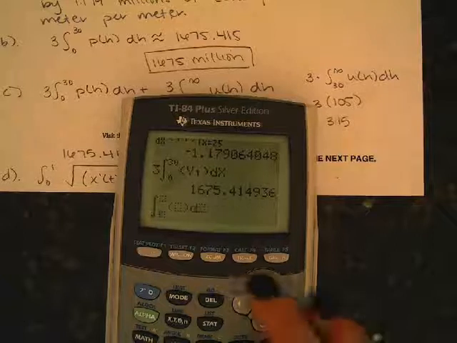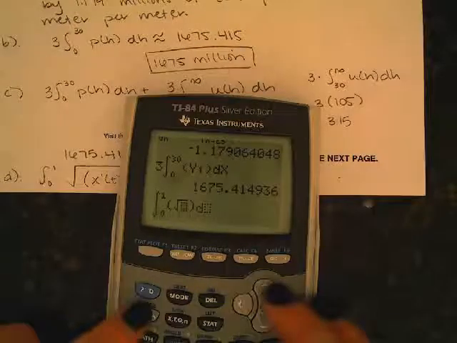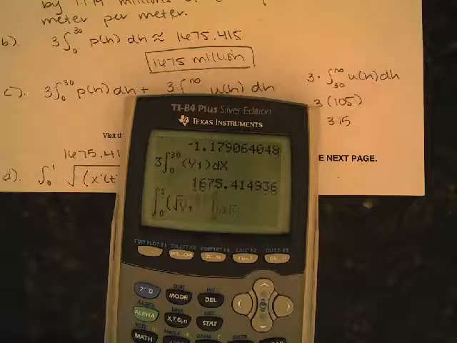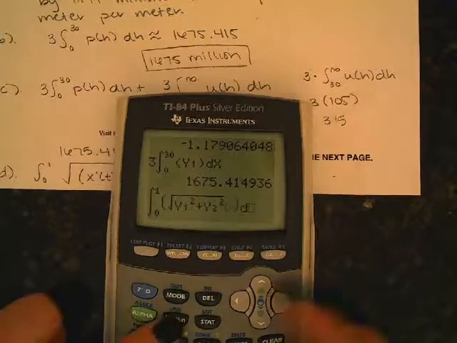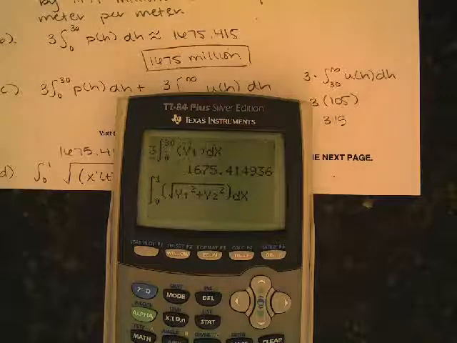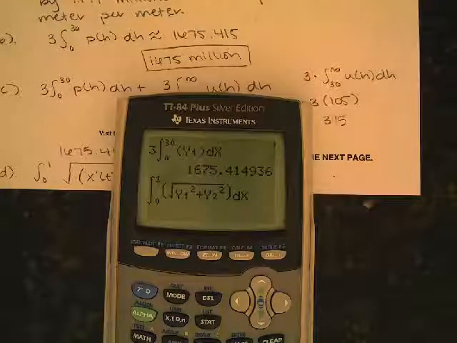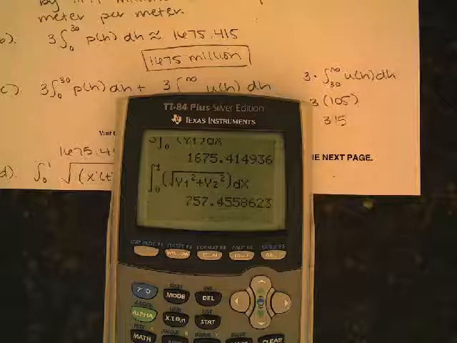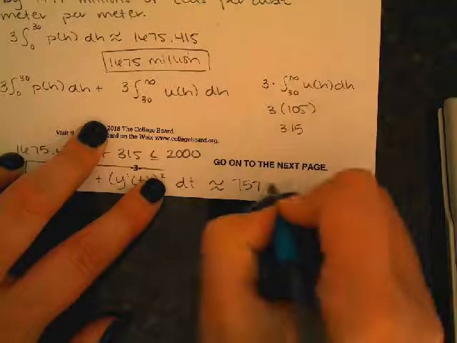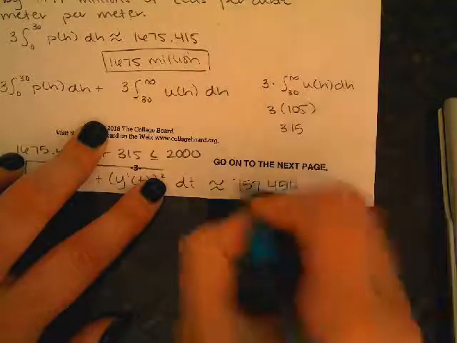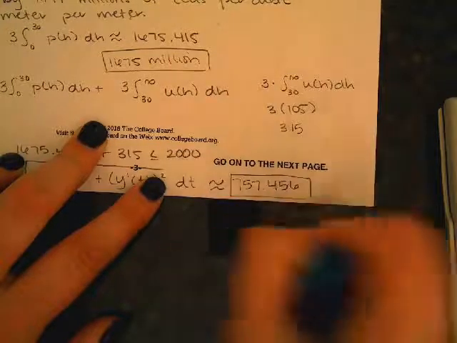So we're going from 0 to 1, square root, first equation squared, second equation squared, and we get 757.456, and we're done with that question.